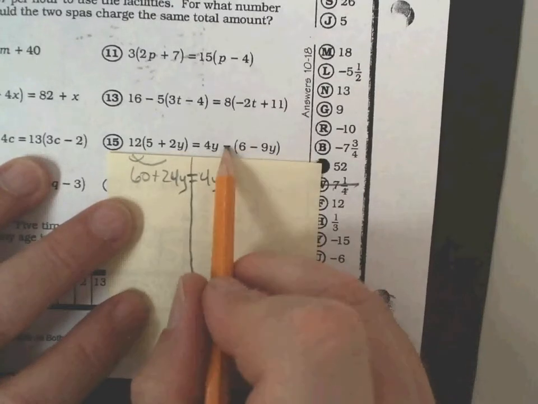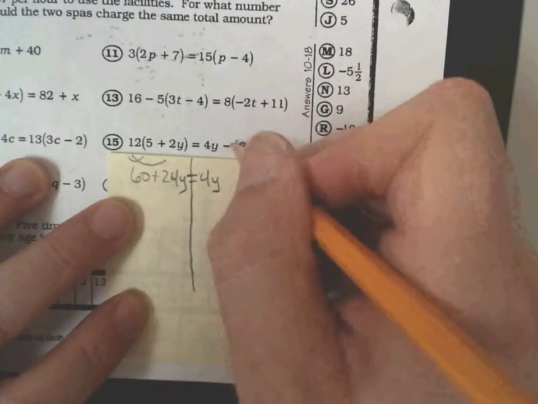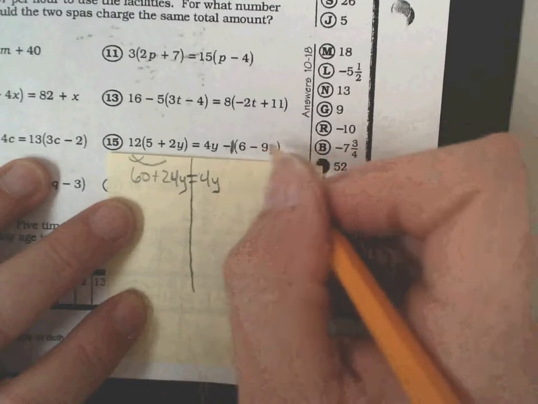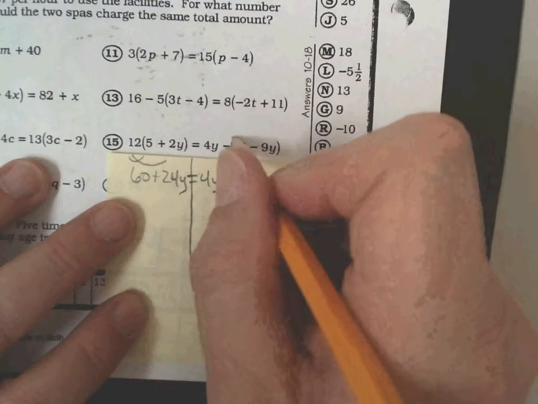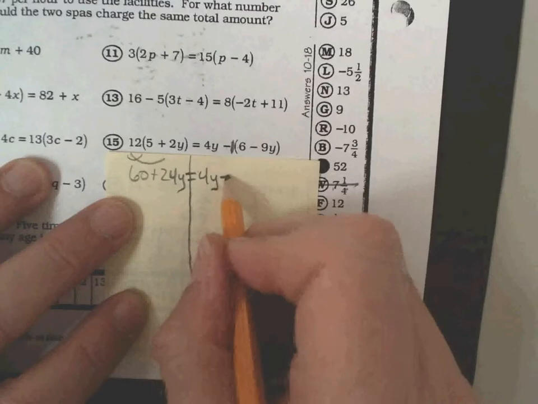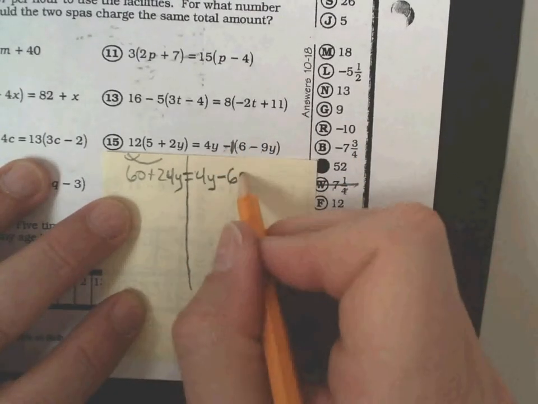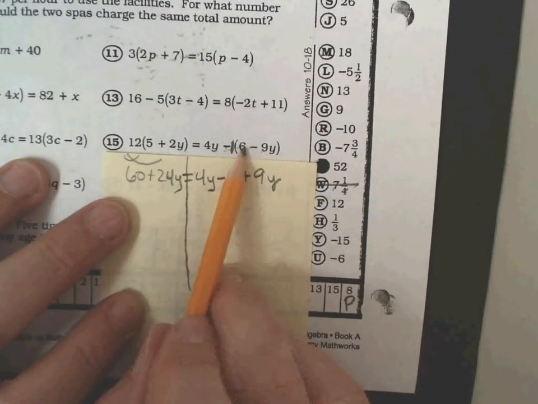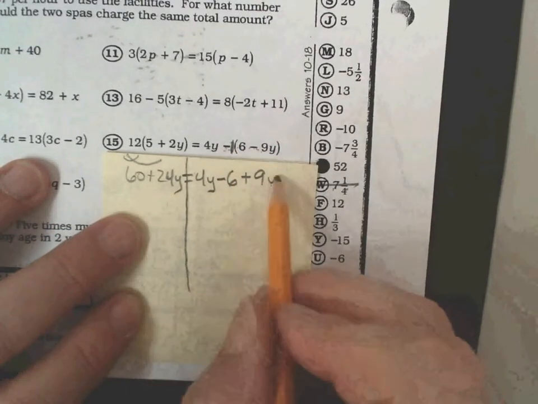Now, this minus on the outside means I have to subtract a 6 and a minus 9y. So one thing you can do is, if there's not a number there, just like if this were an x, I would put a number 1 in front of it. So I have a negative 1 to distribute. Negative 1 times 6 is a minus 6. Negative 1 times a minus 9y. Negative times a negative is a positive 9y. So this minus on the outside means I have to minus the 6 and I have to minus the negative 9. Negative minus a negative is a positive. Circle.